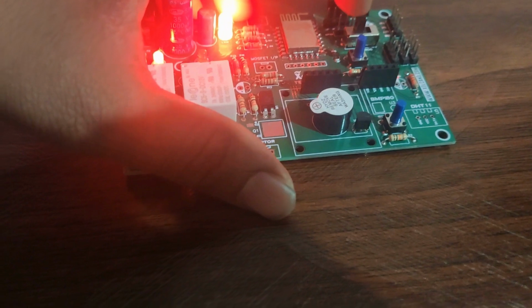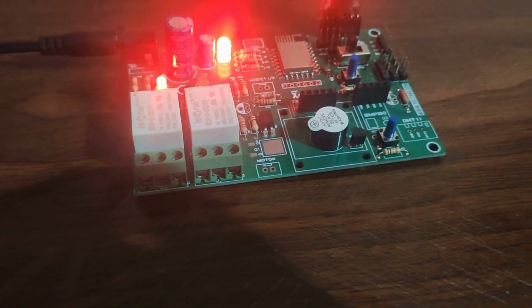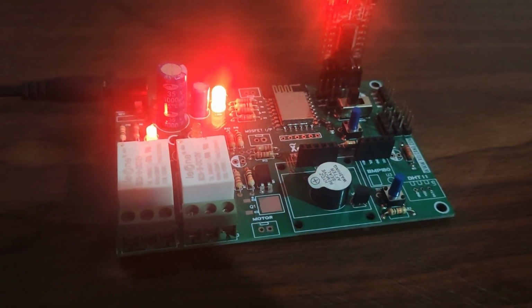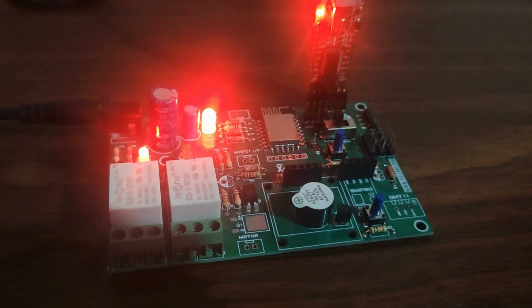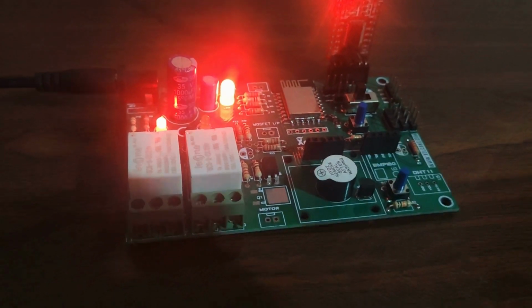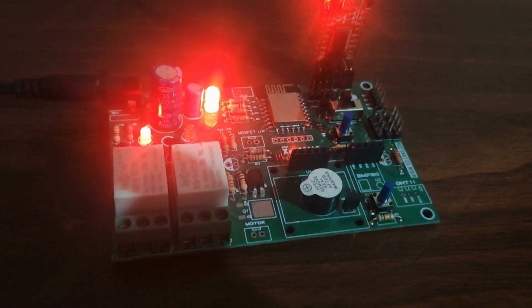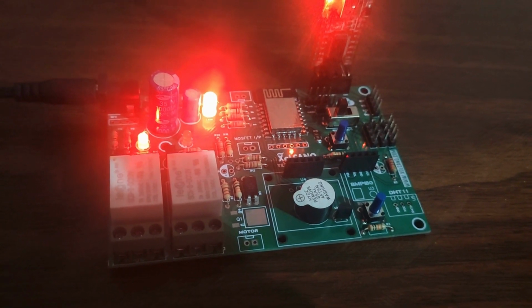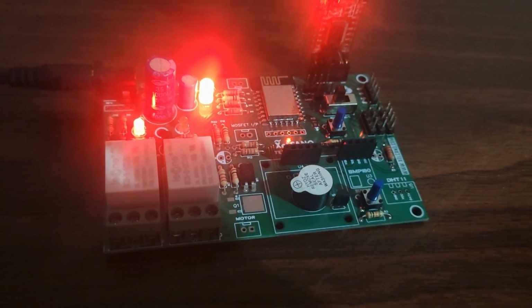Okay, by using this slide switch we can set the ESP8266 development kit to the programming mode or run mode. Okay, once we are done with uploading, we can set it to run mode. Okay, now it is in the programming mode. I am resetting this board once. Okay, now it is ready to upload. Let's see how we can upload the code onto this development board using the Arduino IDE.